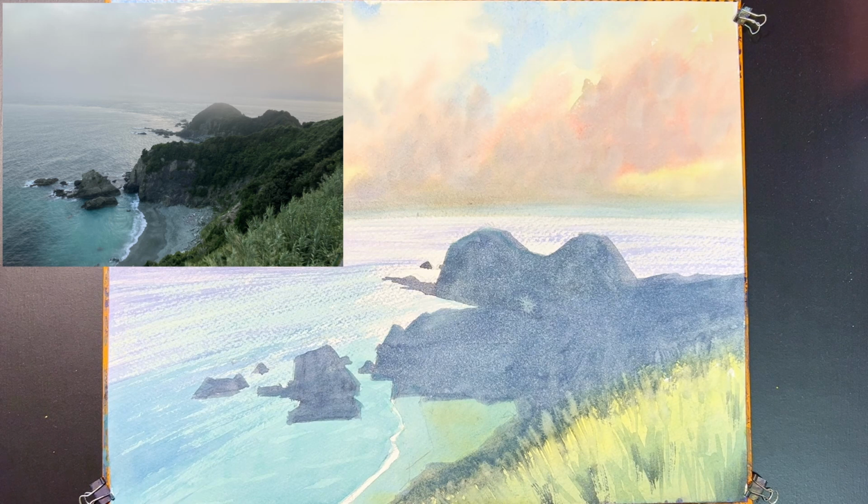Maybe it needs more blue. Okay, let's see what this looks like. I think that's okay.